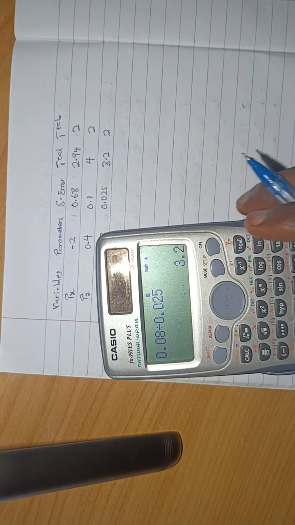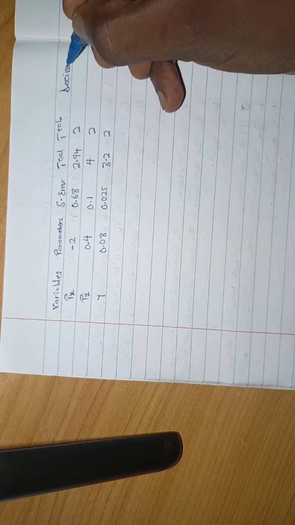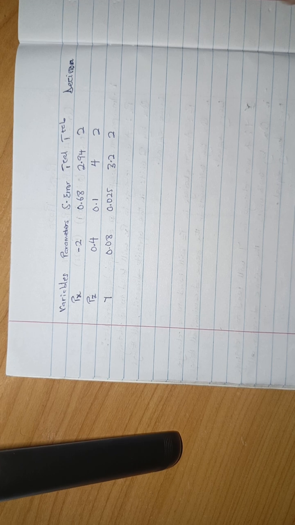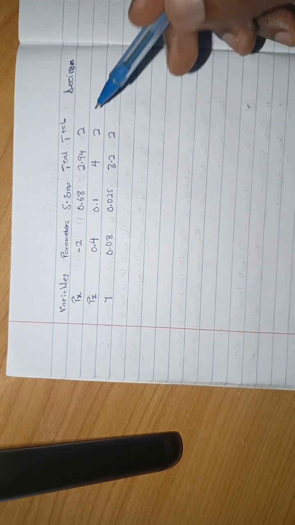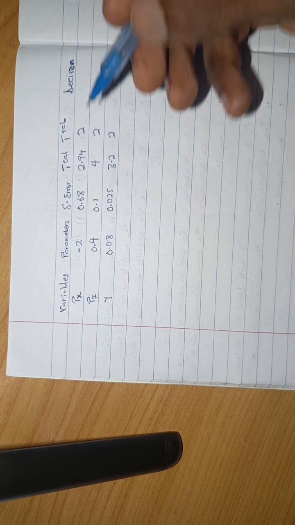So now here comes our decision. You write decision. According to the decision rule we made, if tcal is greater than 2, then the coefficient is significant.